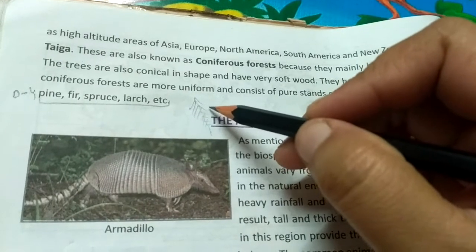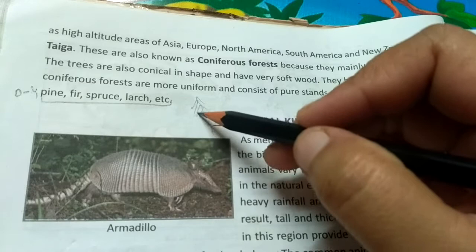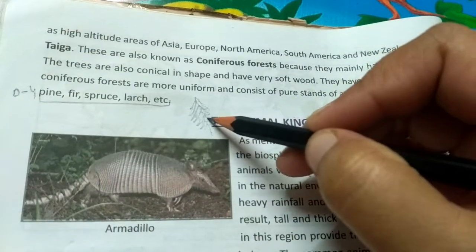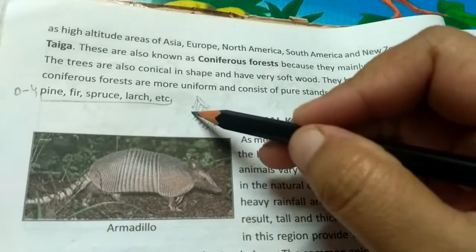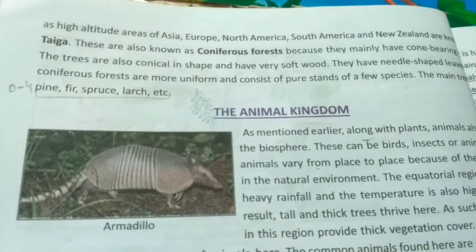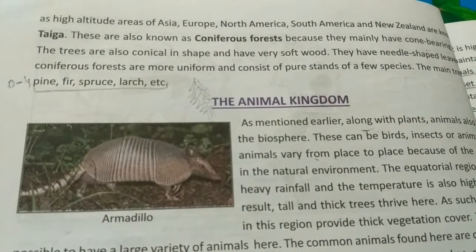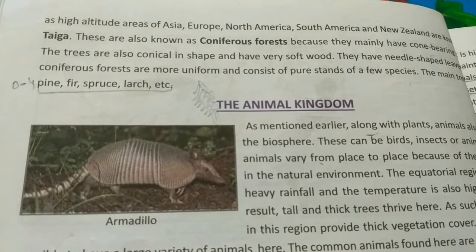Why? Just because of heavy snowfall, and snowfall cannot be retained on these trees. That's why they're shaped just like a cone, and their leaves are also needle-like. So this was all about today's topic, the temperate softwood forests and tropical evergreen forests.